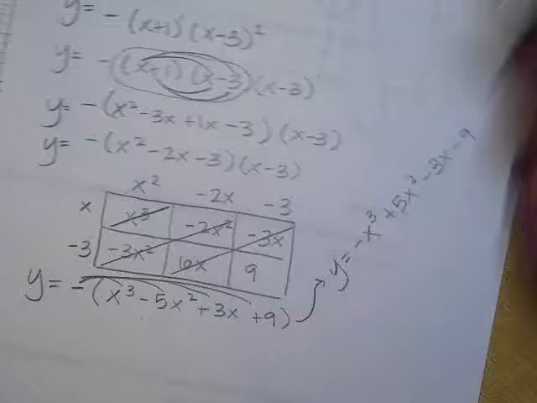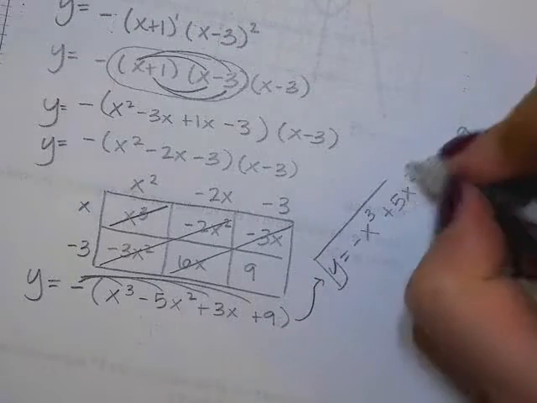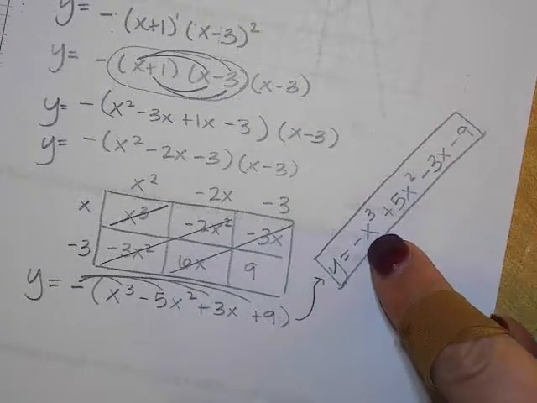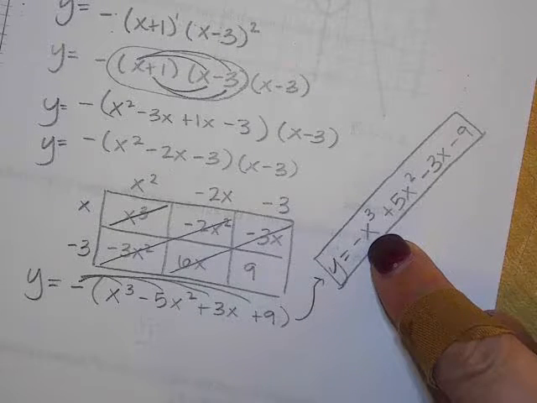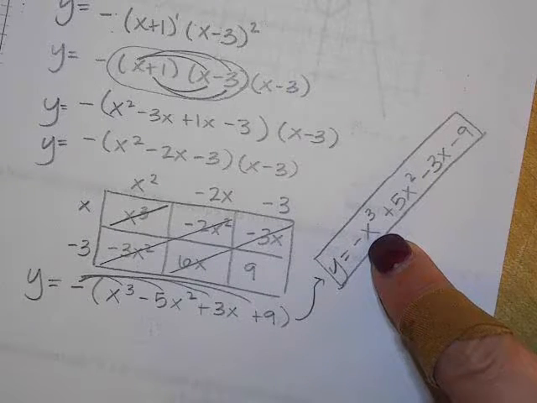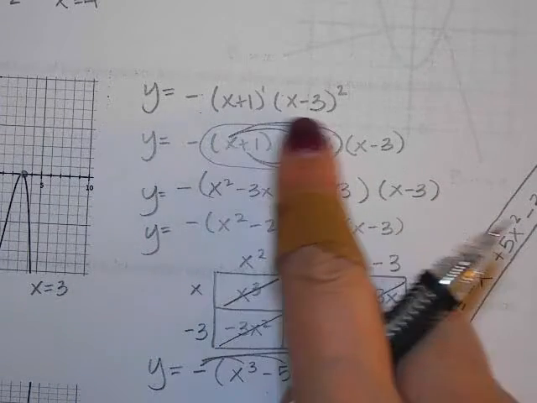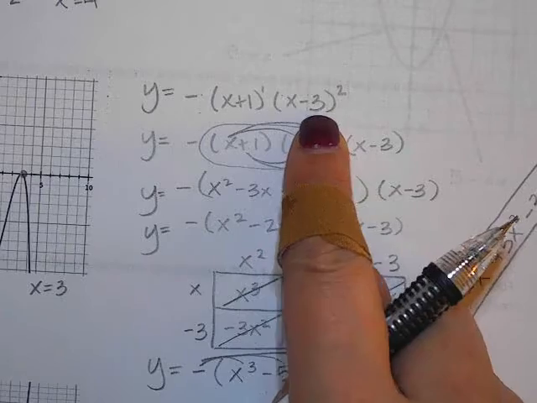Perfect. Okay, so there is our equation. This is a cubic, x to the third. So we expected to have 3 answers, and we did. We have the answer negative 1 one time, and the answer 3 2 times, and so that adds up to 3 answers.